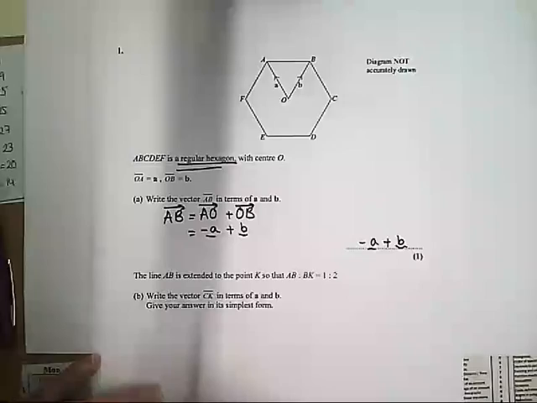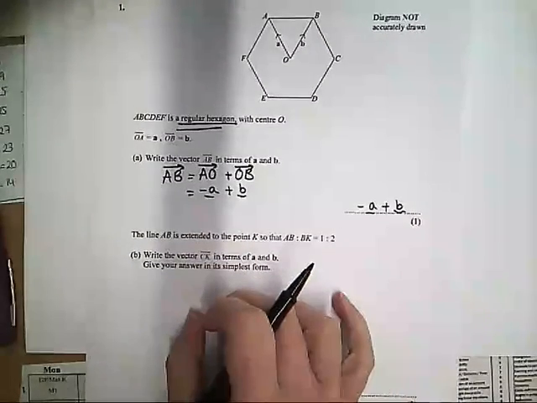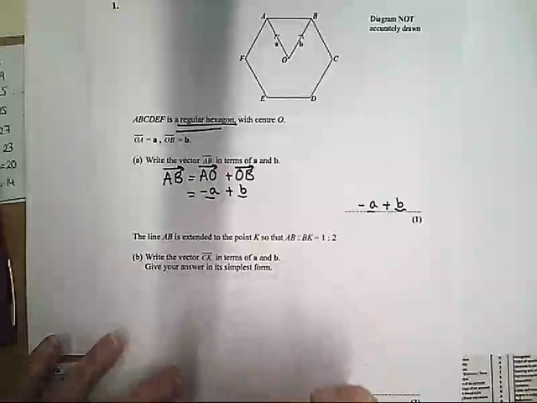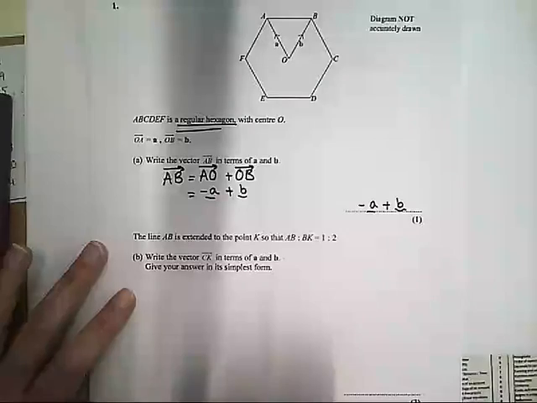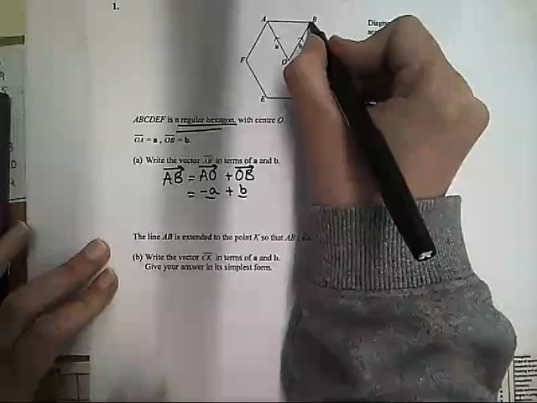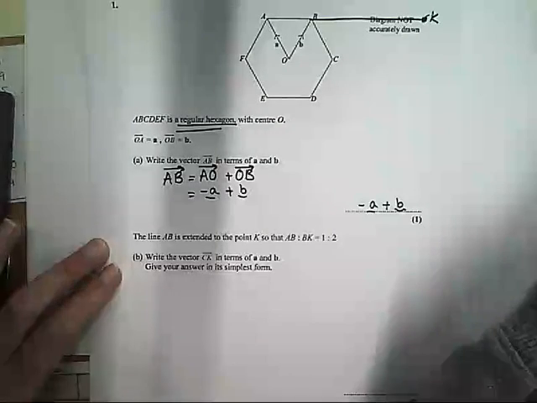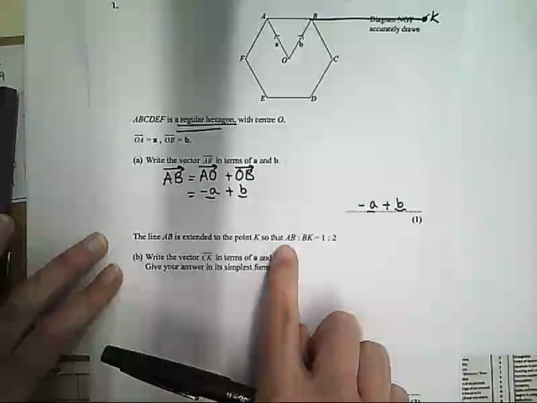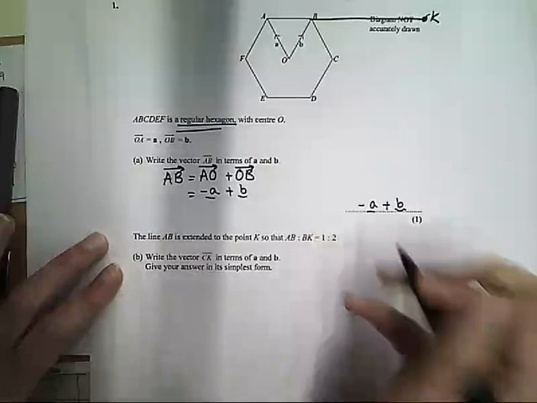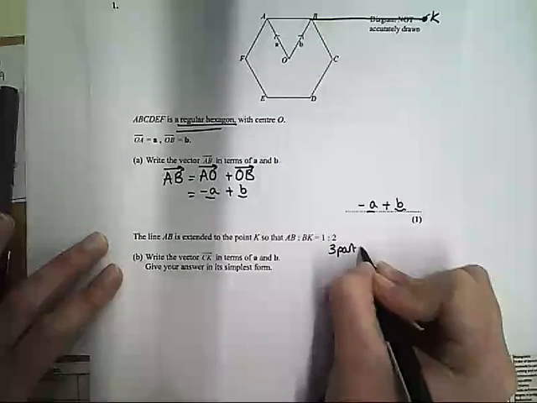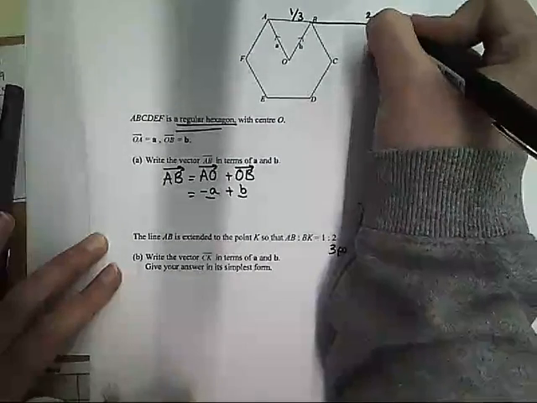Okay, the second part of the question says, the line AB is extended to the point K, so that AB to BK is in the ratio 1 to 2. So I'm going to extend this line and put on a point K here. And it tells us that A to B is 1 part and B to K is 2 parts. So in total, I've got 3 parts. This is a third and this is 2/3.